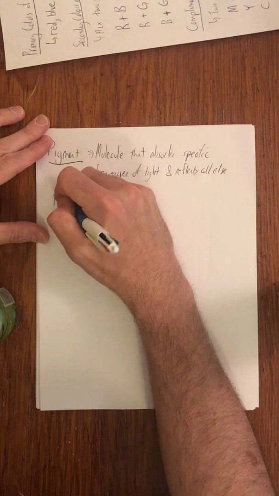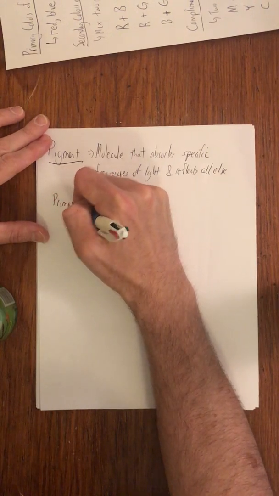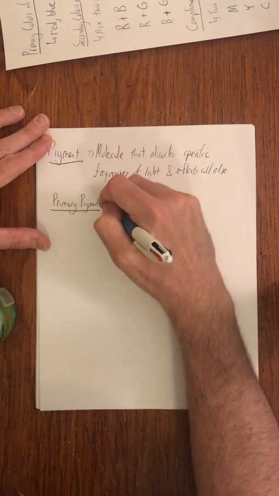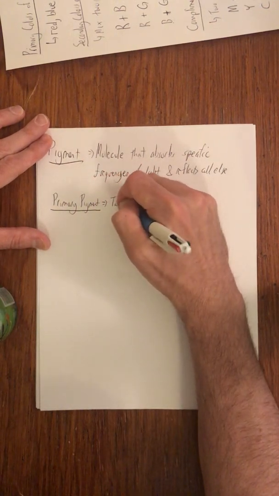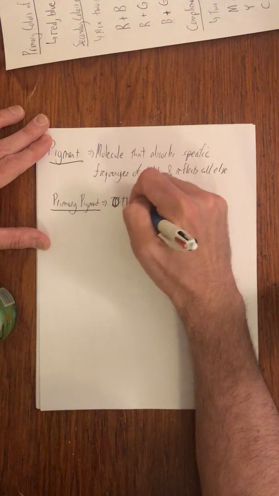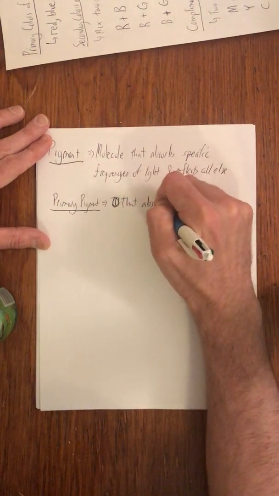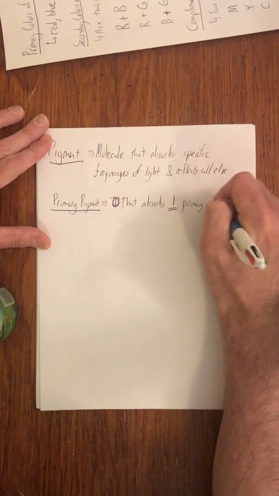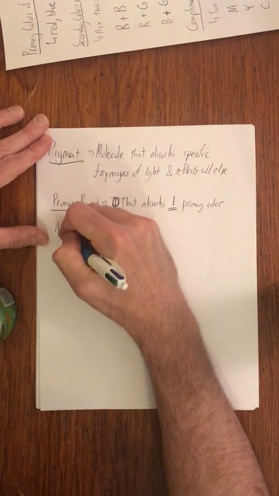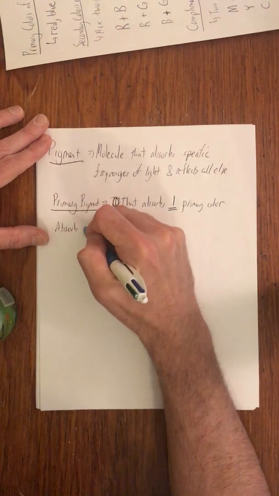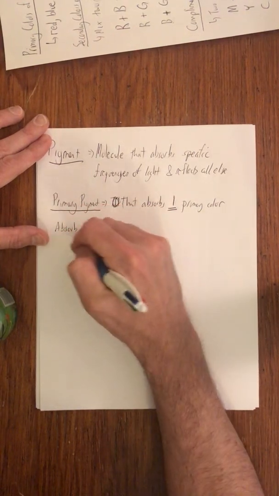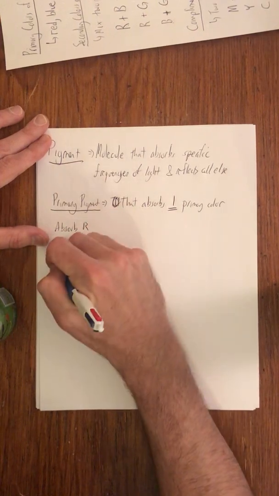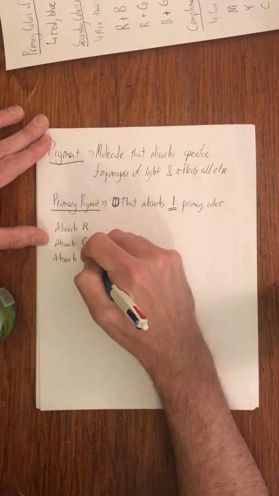Well, we're going to have things that are called primary pigments. And a primary pigment is going to be a pigment that absorbs one primary color. So in other words, there's going to be a primary pigment that will absorb red, that will absorb green, that will absorb yellow.